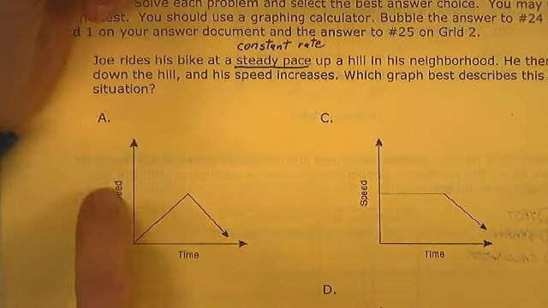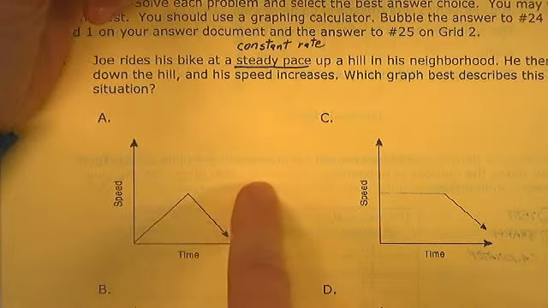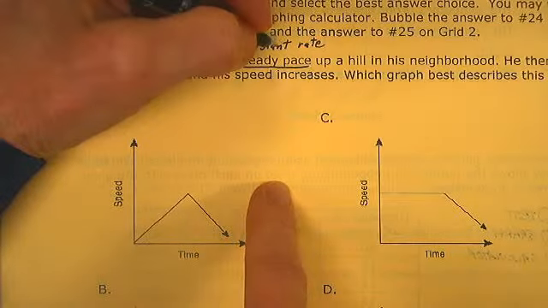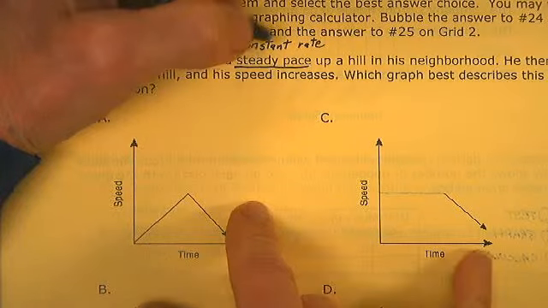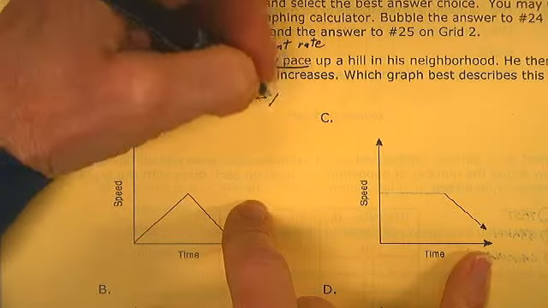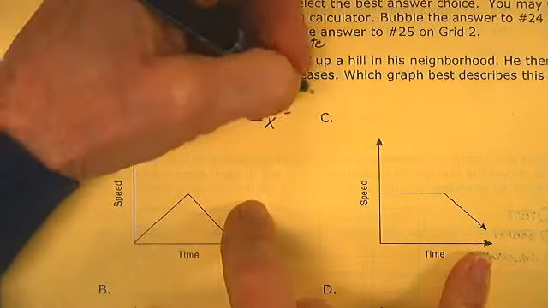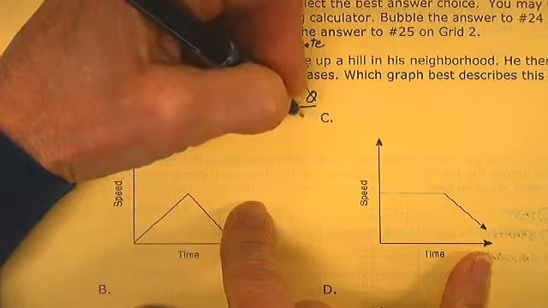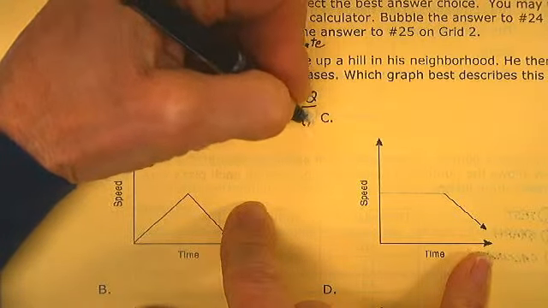If your speed remains constant over time, the slope is 0, because if the speed remains the same, change in y over change in x is 0 change in y over some amount of time.